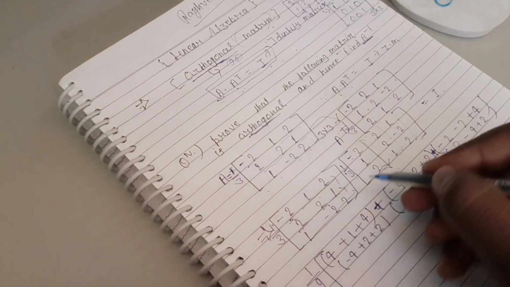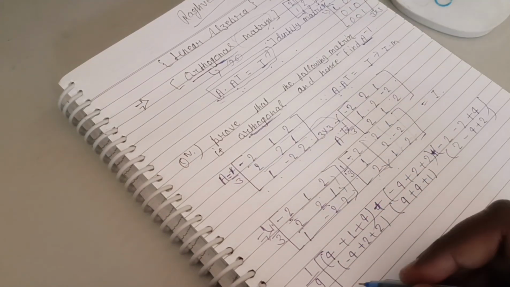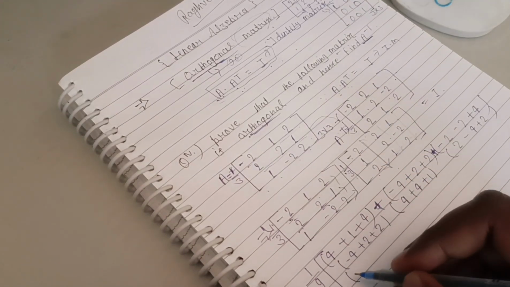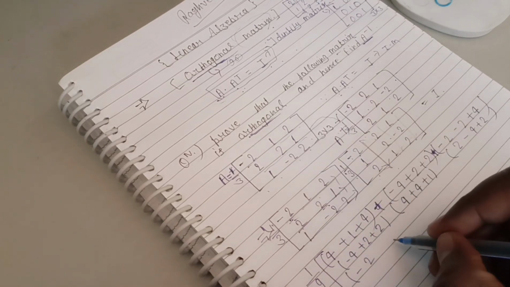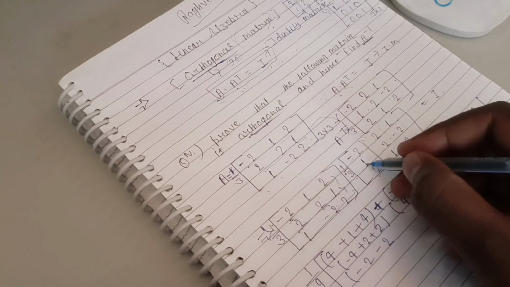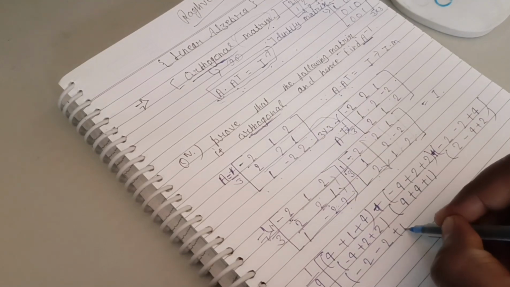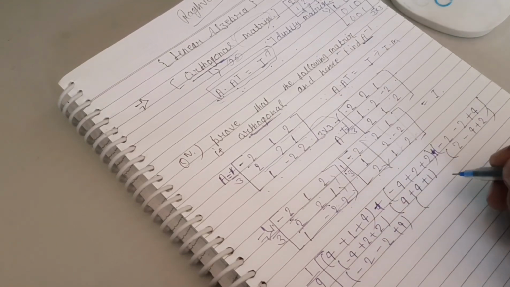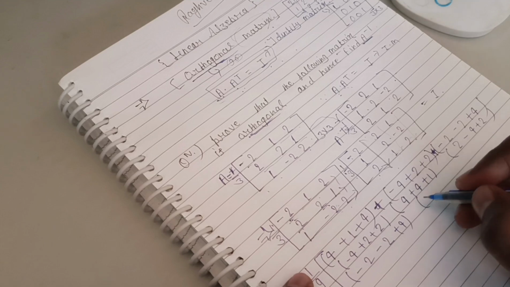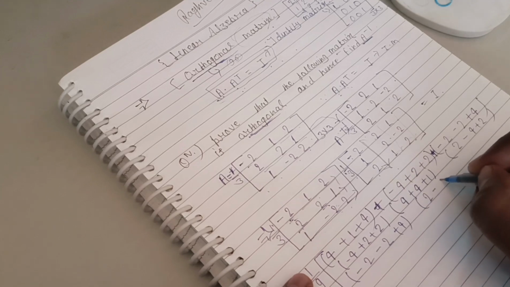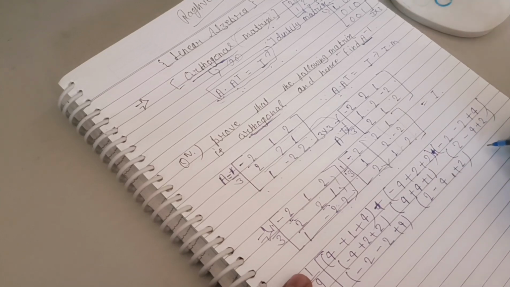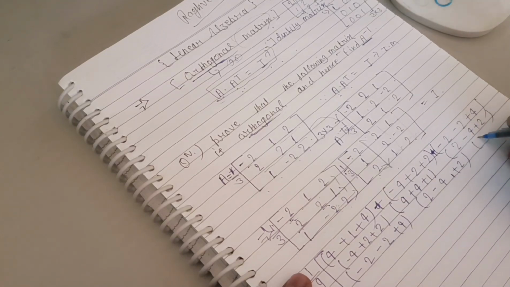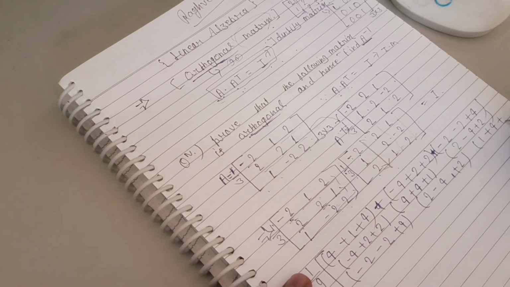And now this row from this column, so -2 and again -2 and 4. 2 minus 4 plus 2, 1 plus 4 plus 4.